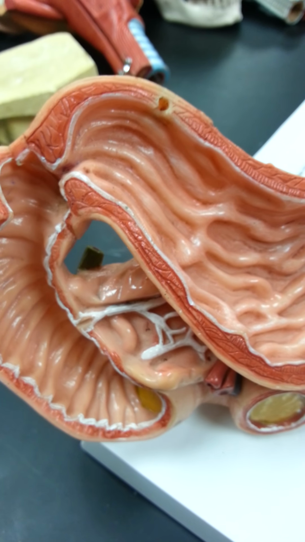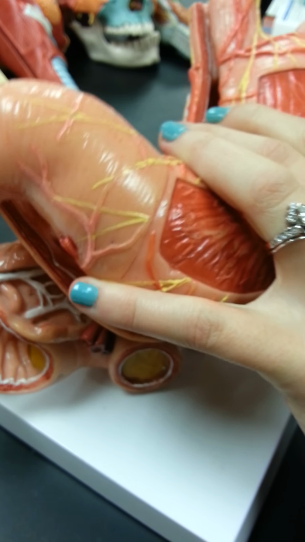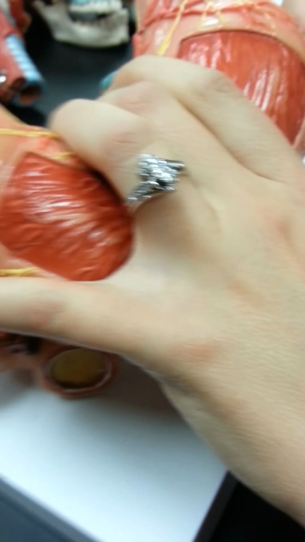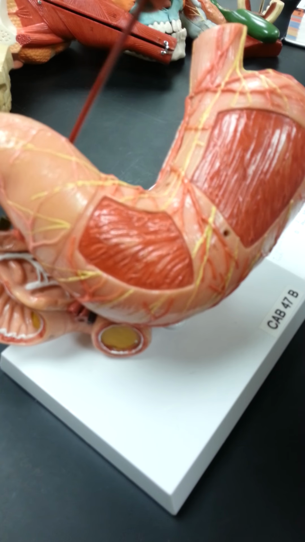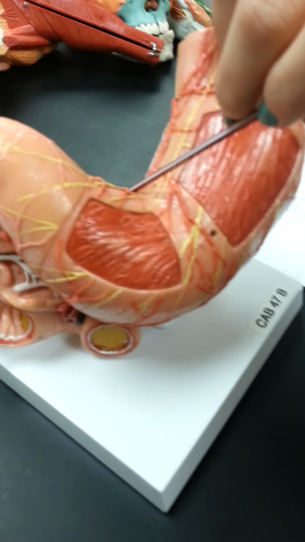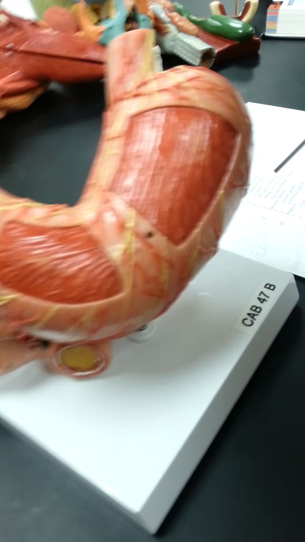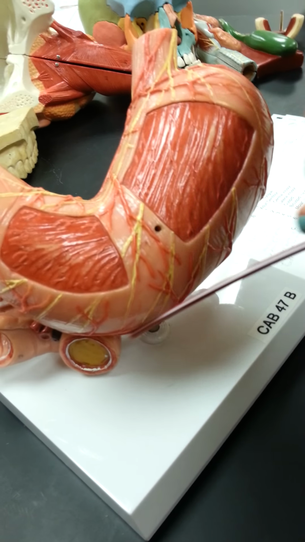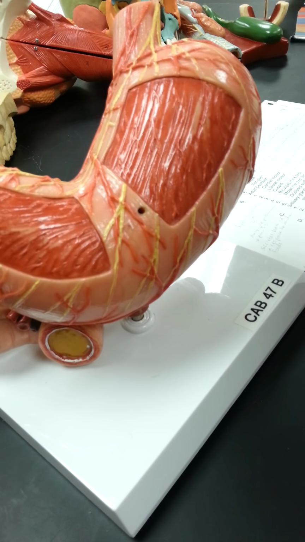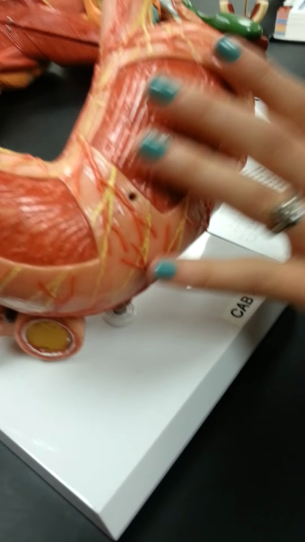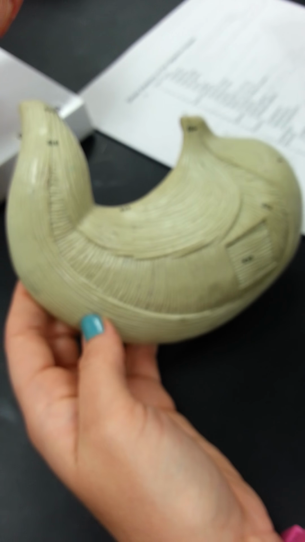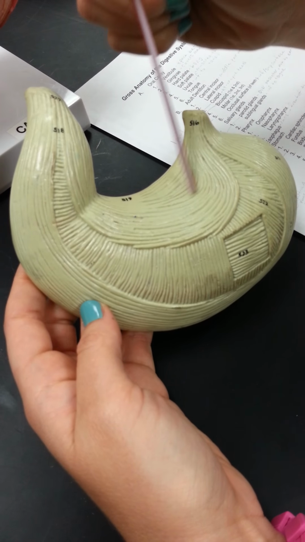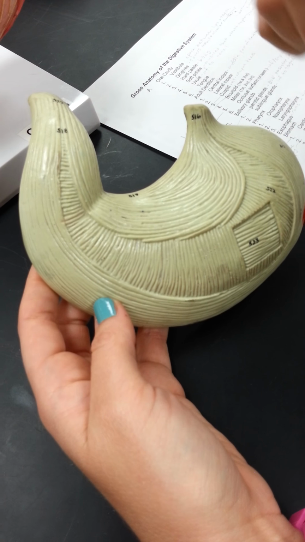Alright, next, talking about the curvatures and the muscles of the stomach. This curvature is the lesser curvature, which is the small curve on the inside, and then the greater curvature is this large curve on the outside. Then talking about the muscles, you can't see all of them on this one, so we're going to look at this other model.